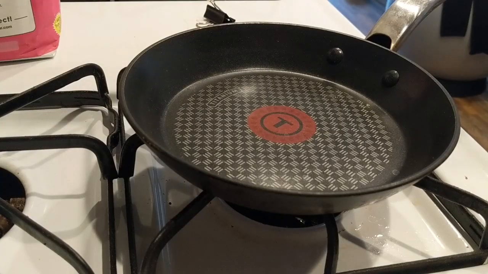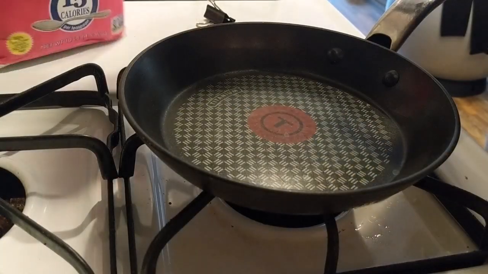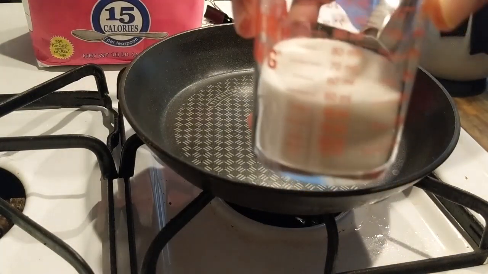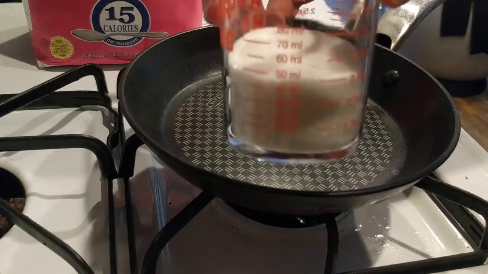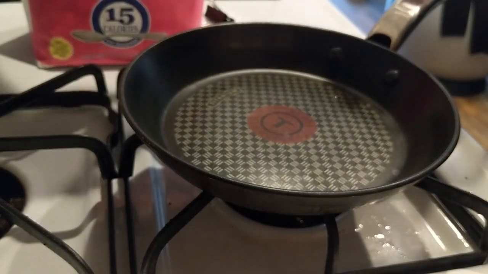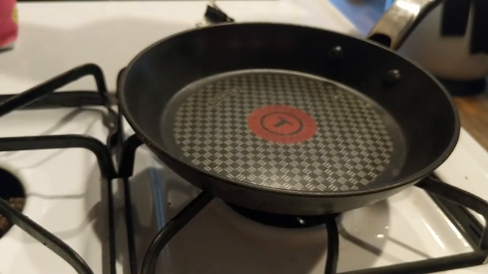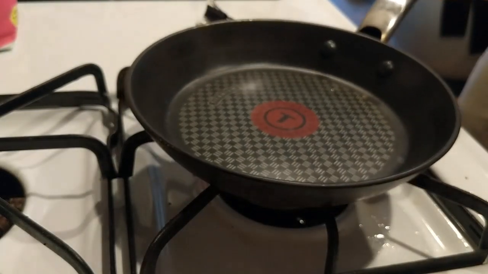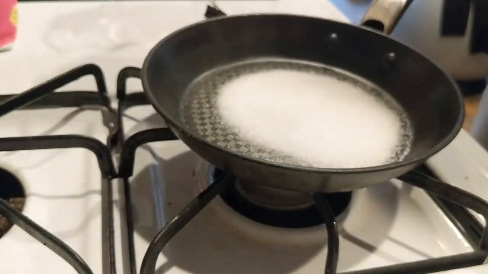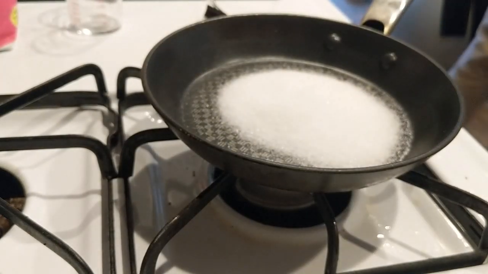All right, first up, we're going to be doing sugar. And to keep it as scientific as possible, we're going to be trying to use about 50 milliliters of each, seeing how long it takes to heat it up. And I'll just put it on high, so it'll be the same for each. So we'll throw it on, start my timer over here.